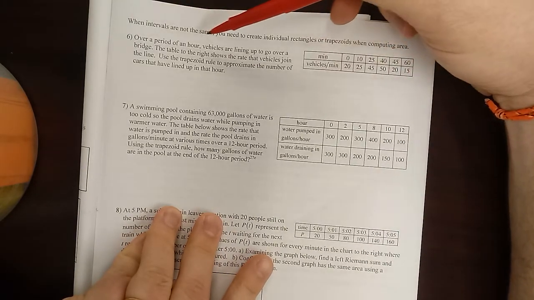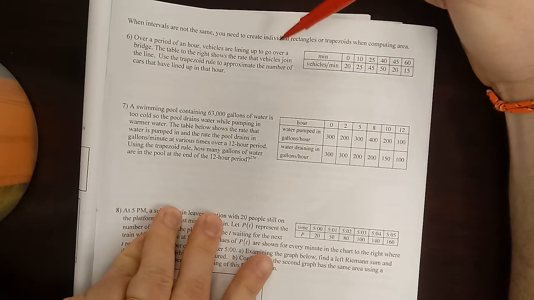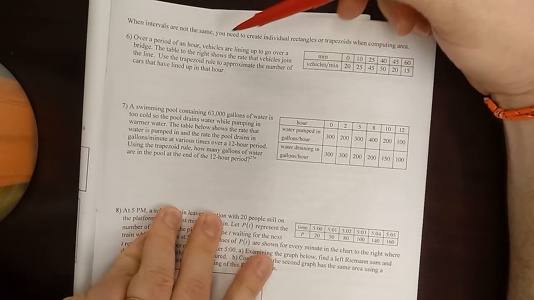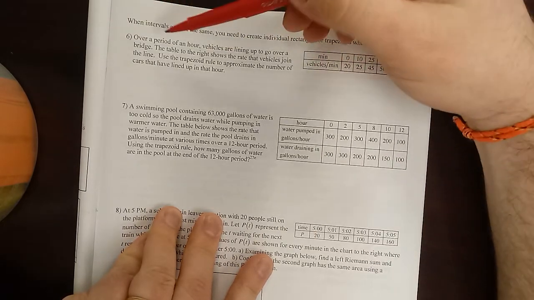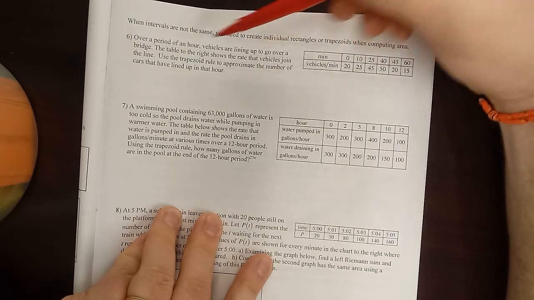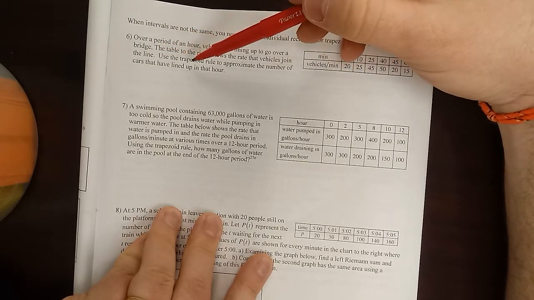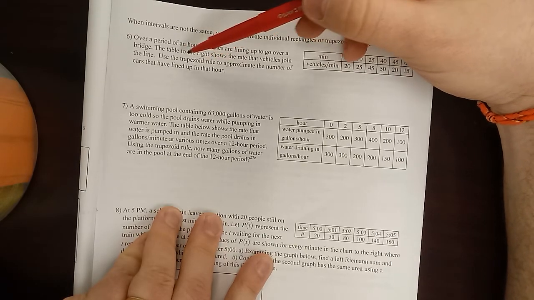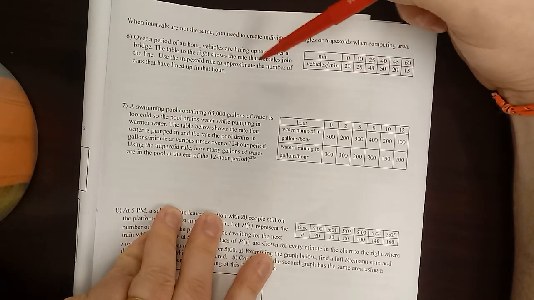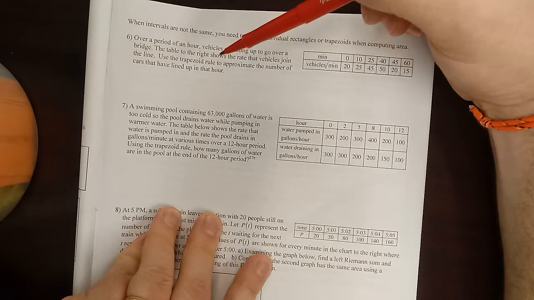Over a period of an hour, vehicles are lining up to go over a bridge. The table to the right shows the rate that vehicles join the line. Use the trapezoid rule. Sometimes they'll say trapezoidal, that's why I said that funny. Use the trapezoid rule to approximate the number of cars that have lined up in that hour.